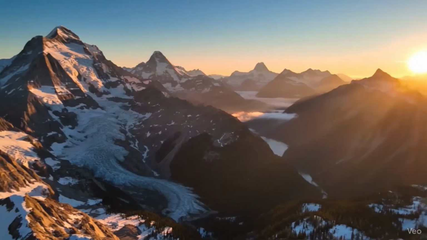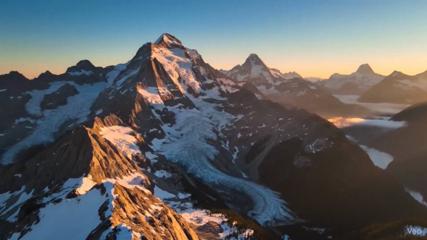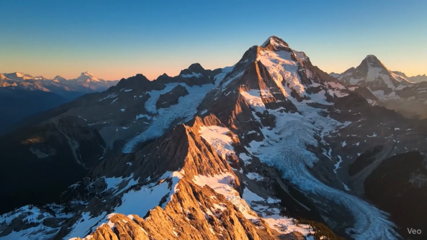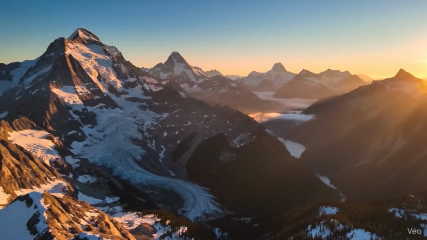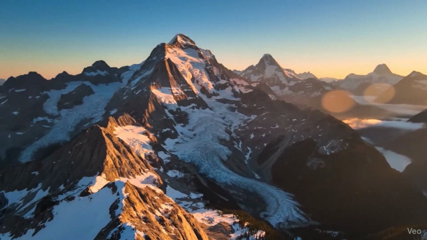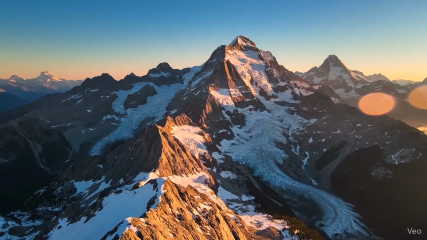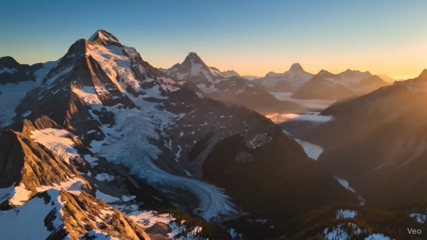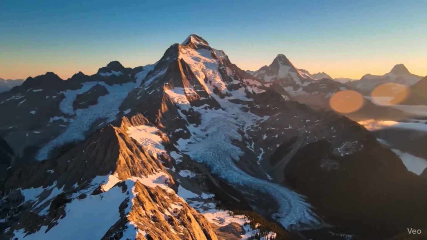As we move away from the stone and the rock, we must look at the life that clings to these high places, because mountains are not just dead stone monuments. They are islands of life that rise up into the sky. When you travel up a mountain, you are traveling through different worlds. A journey up a tall mountain is like a journey from the equator to the poles.